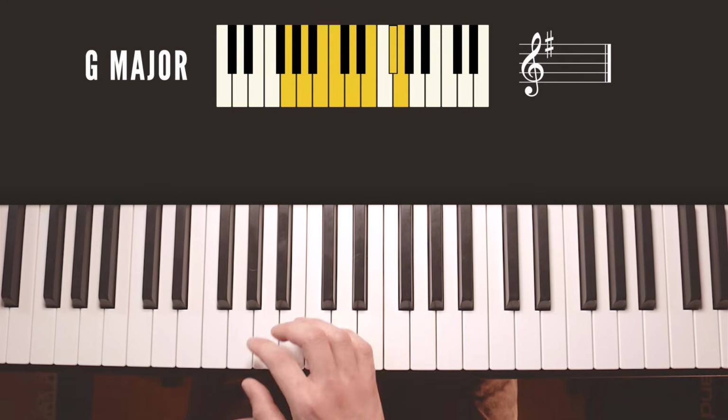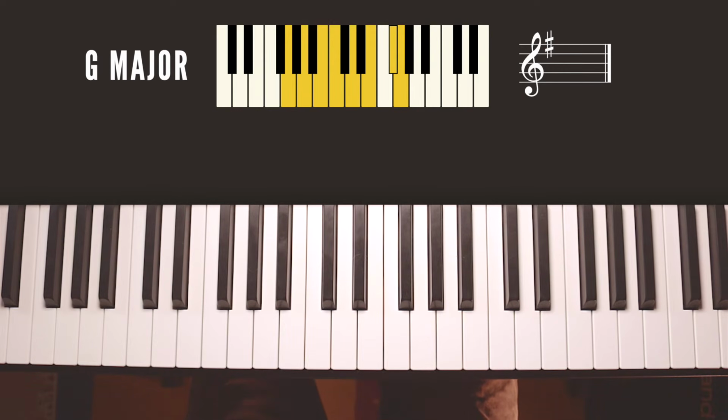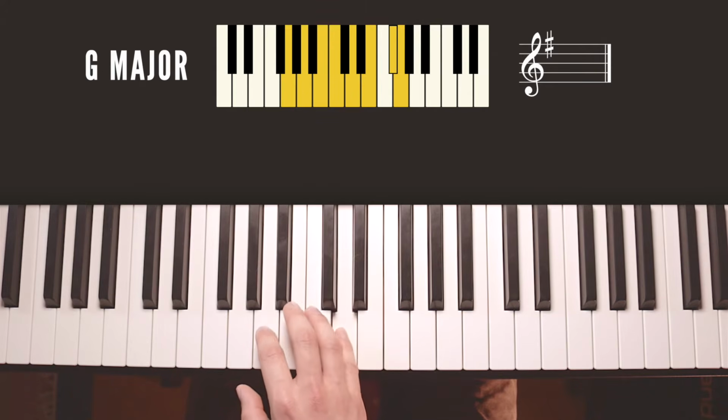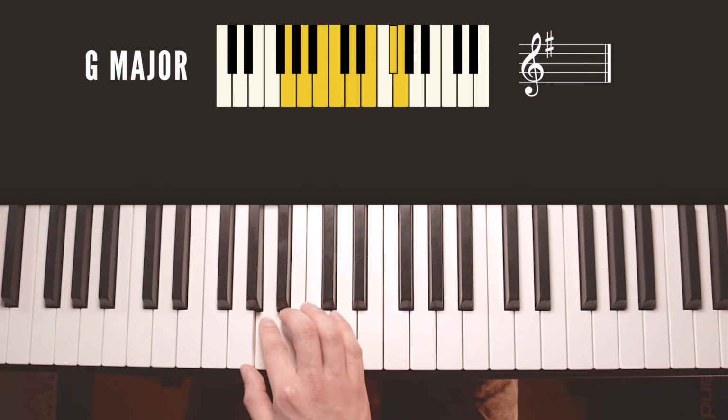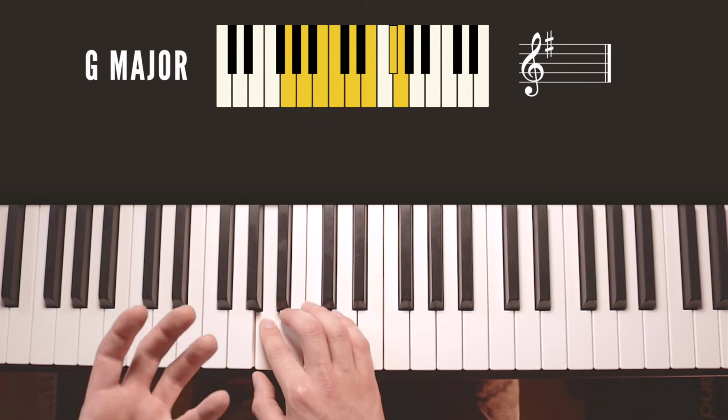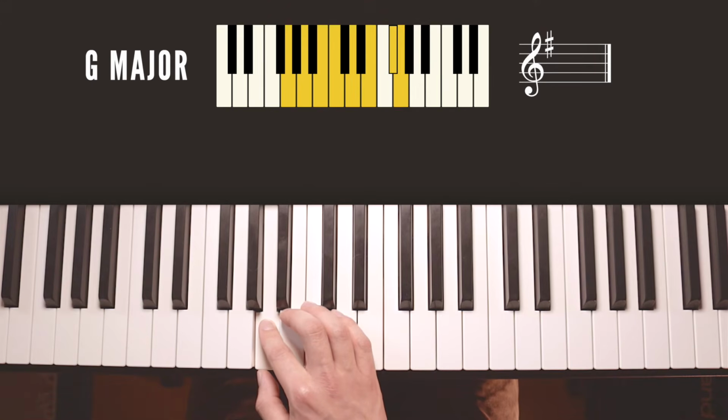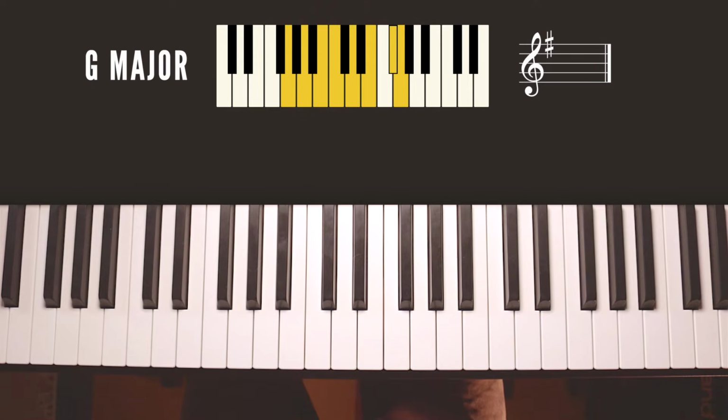That sounds complete. Whereas if I ended on a different note, it's going to sound like it's unfinished. Hanging on that note sounds like it's unfinished and it's leading our ears somewhere else. So when we say we're in the key of G major, having it sound like it could finish on the note G is a really important part of what that means.